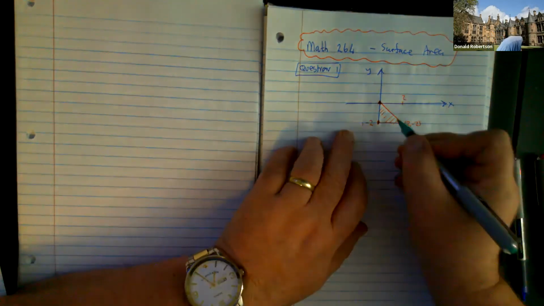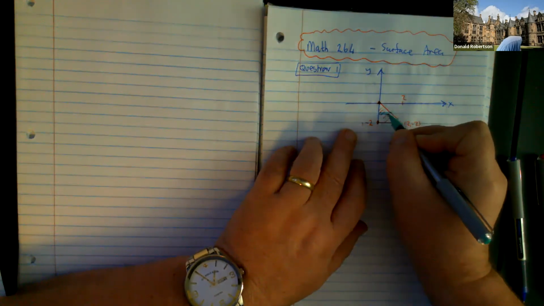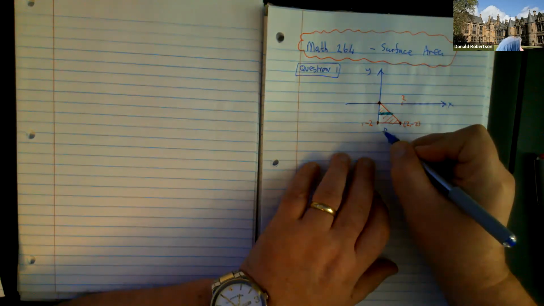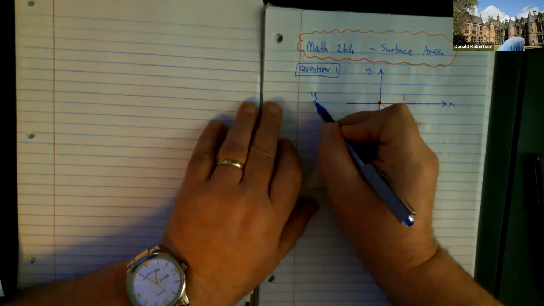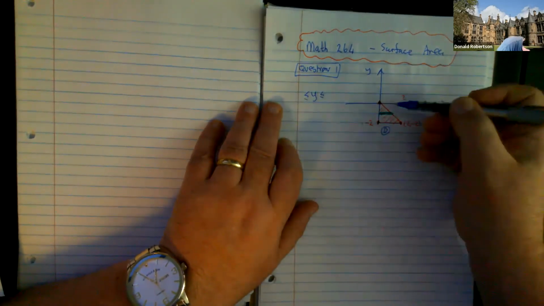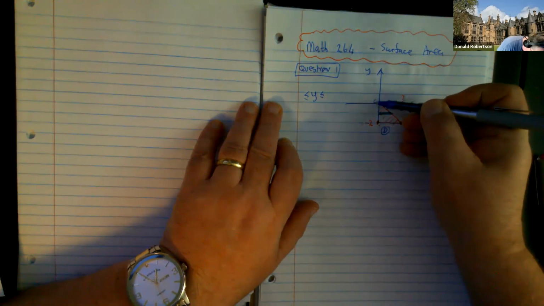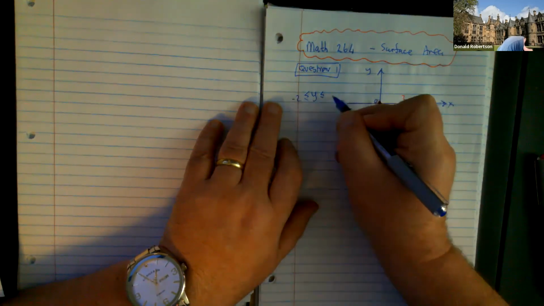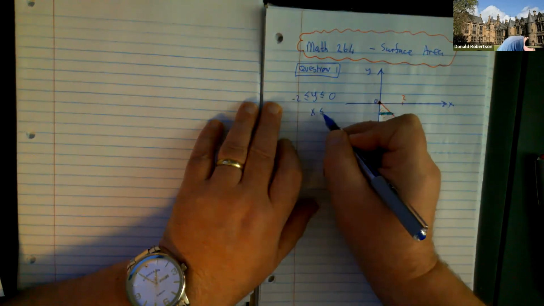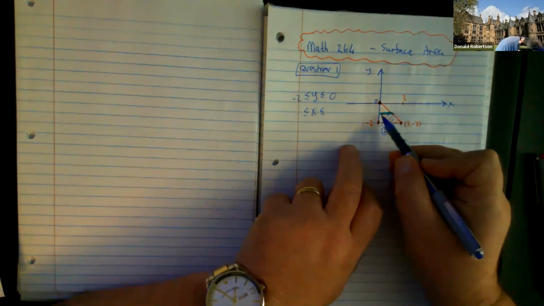And I am going to not do it vertically. I'm going to do it horizontally. And that's region D here. So because I'm doing it horizontally, the y values are going to go from 0 to -2. And the x values are going to go from here to here.